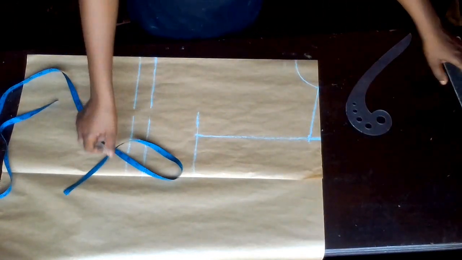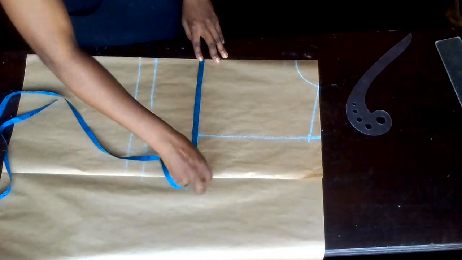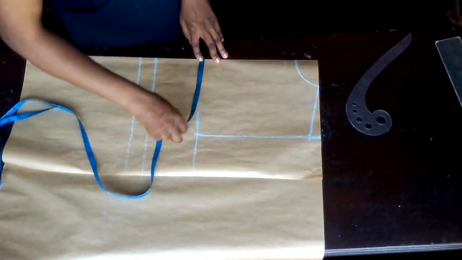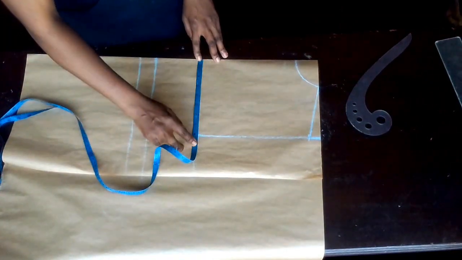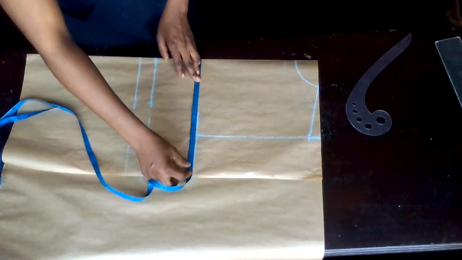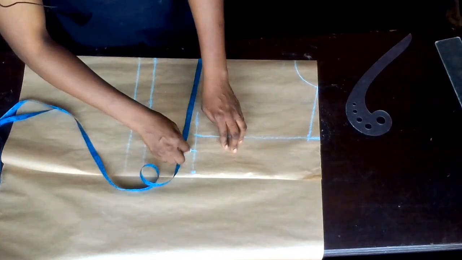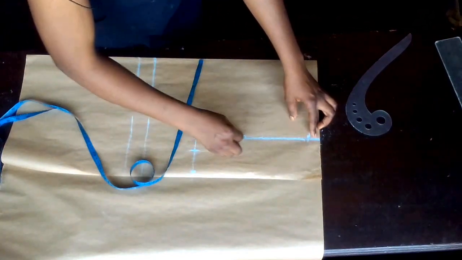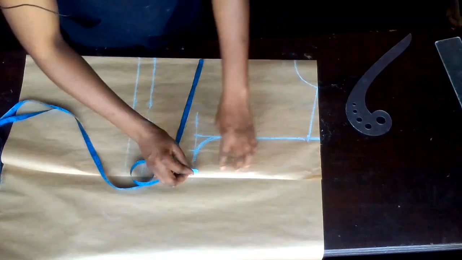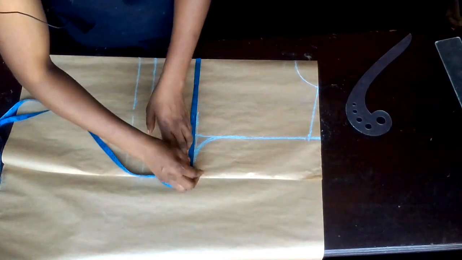After that, I'm going to place my bust measurement here, quarter of it, because I folded my pattern paper into 2. So my bust divided by 4 is 9.5 plus 2 inches seam allowance, that will give me 11. Here's a 9.5. So I'm going to connect my armhole, back armhole like this. 9.5, then 2 inches seam allowance, that will give me 11.5.